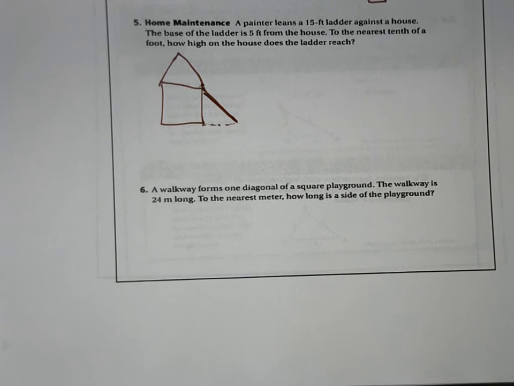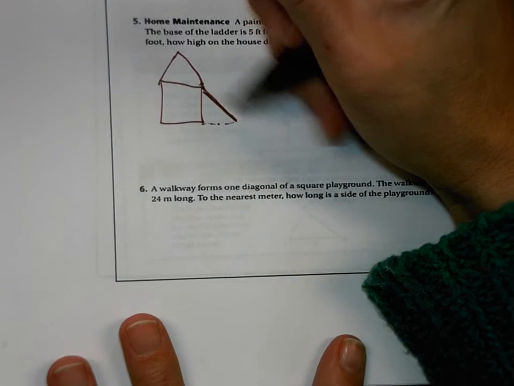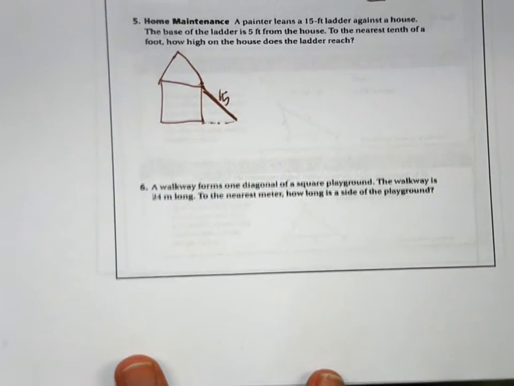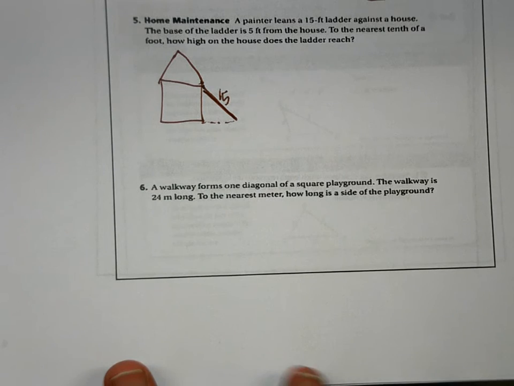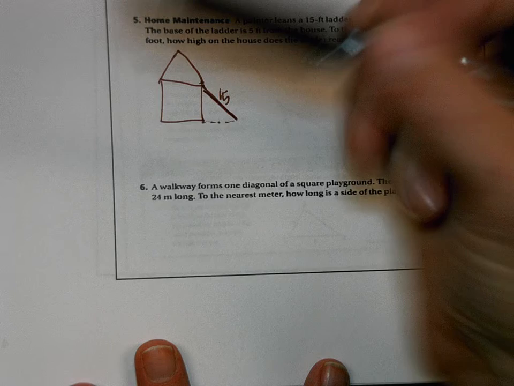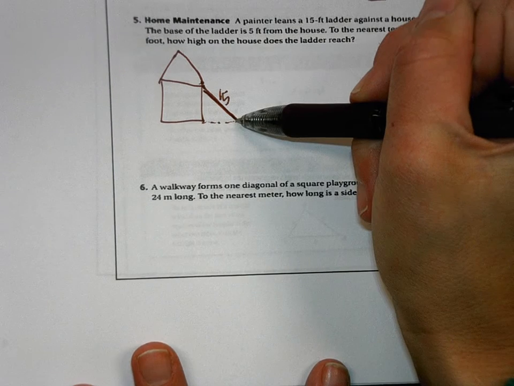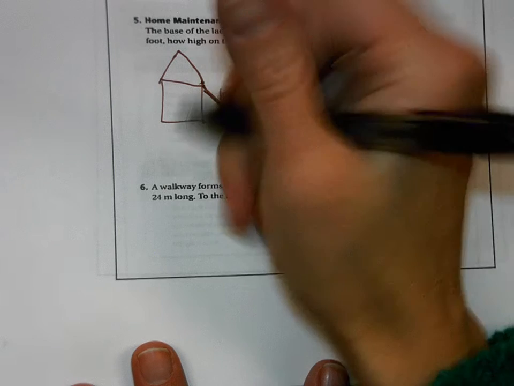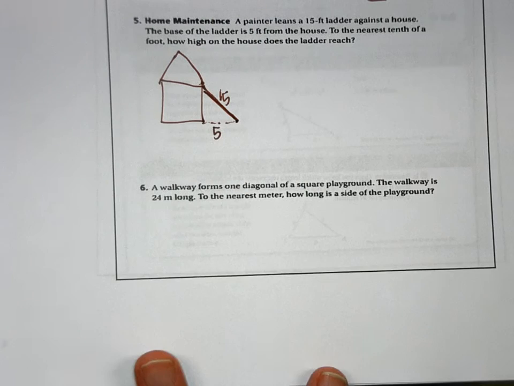It says it's a 15-foot ladder. So where does that 15 go? Yeah, on this C part, right? This is my ladder that's being leaned up against the house. That is my 15. Okay, so think about how your pictures are. It says the base of the ladder is 5 feet from the house. So the base is the bottom, right? So it's saying from here to the house is 5 feet. So I have to write a 5 there.